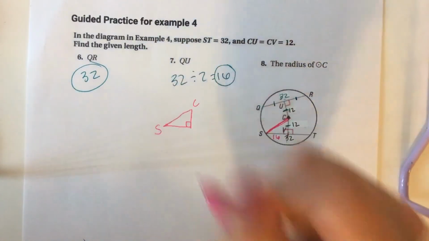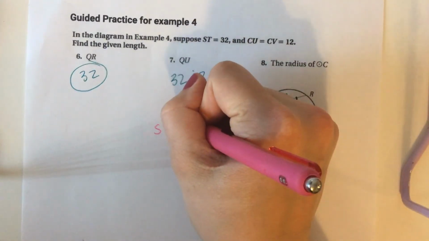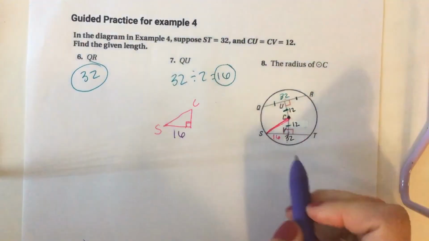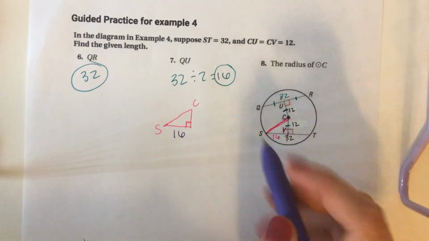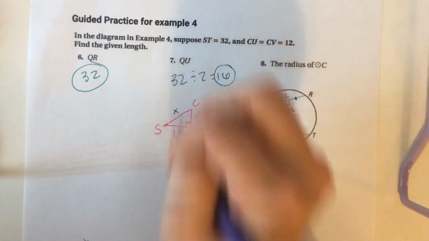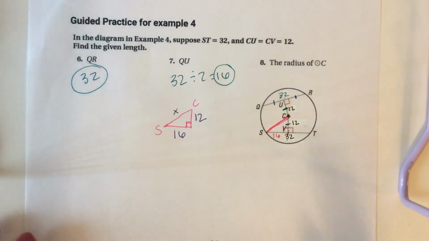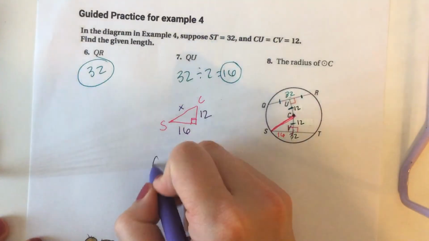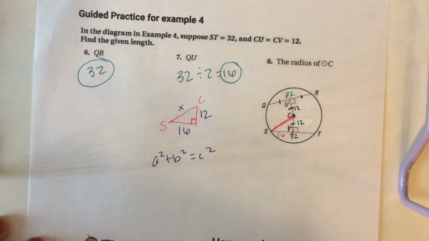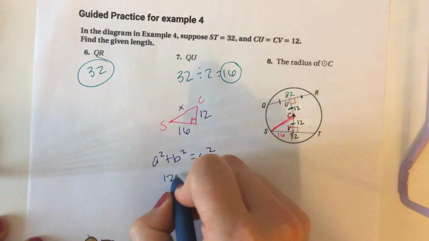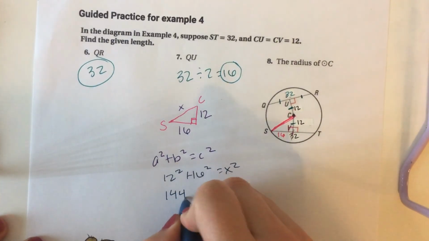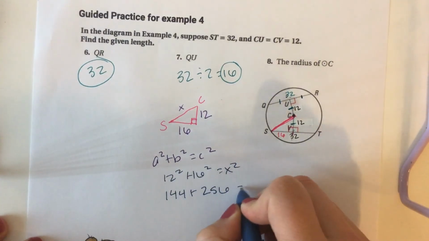Here's C, this is S, and there's my right angle. I know this is going to be 16, and this small piece is 12. To find the radius, I just need to solve for the hypotenuse, so I can use the Pythagorean theorem, a squared plus b squared equals c squared, and do 12 squared plus 16 squared equals x squared, which is 144 plus 256 equals x squared.